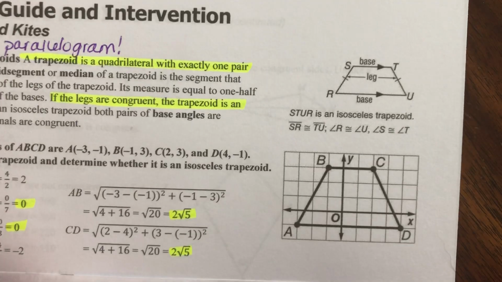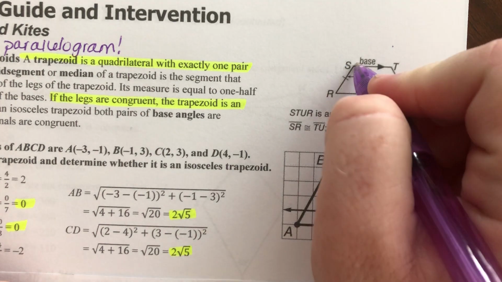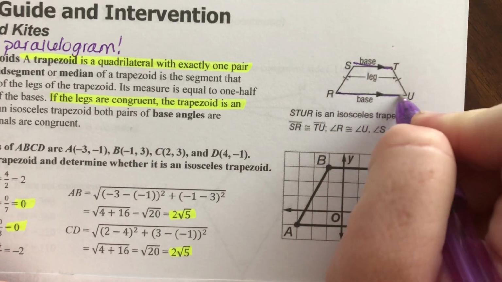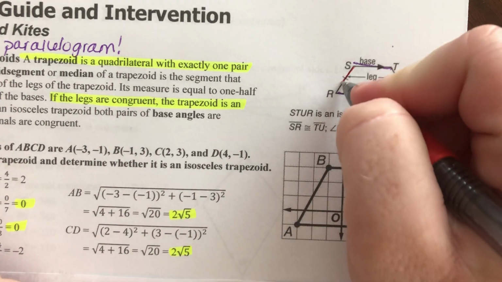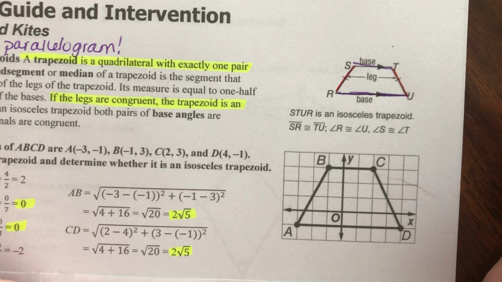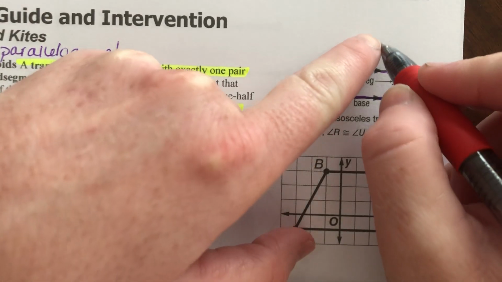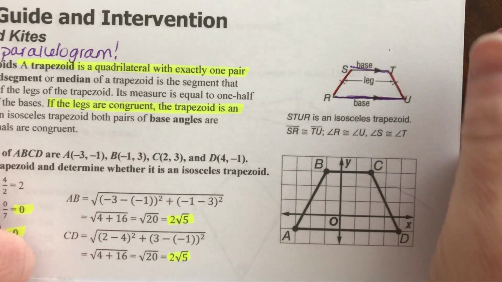And here is a picture of a trapezoid. So we've got the top and the bottom are parallel to each other. This guy right here and this guy right here are parallel. What's not parallel are the two sides. This side SR is not parallel to this side TU. If we kept drawing these lines, they'd eventually intersect somewhere up here, all right? So they're not parallel. So this is a trapezoid.